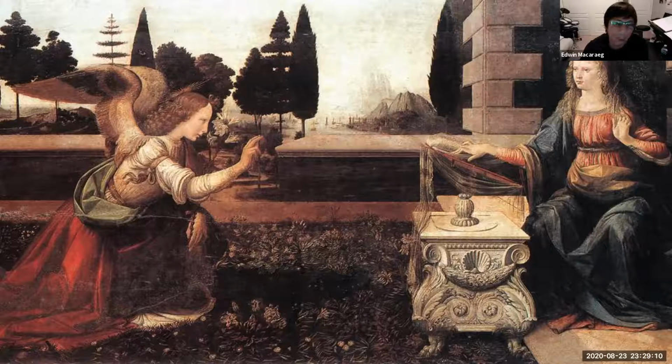One of his few finished paintings. Something about da Vinci, he's known to be this master artist, yet most of his found works are actually drawings and studies and sketches, and he only has a few finished paintings. What he ended up doing was he would be commissioned.